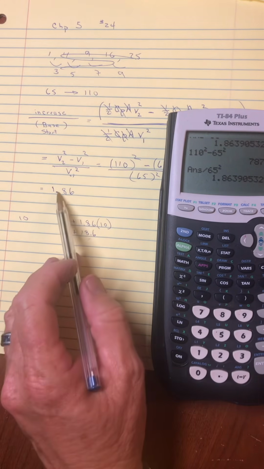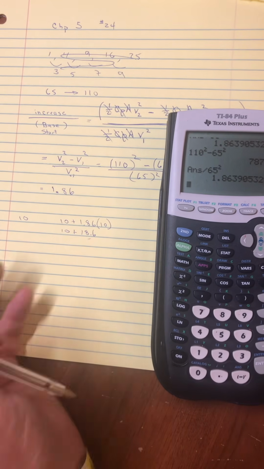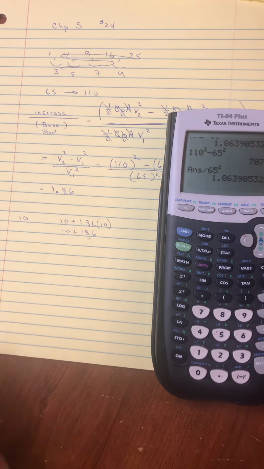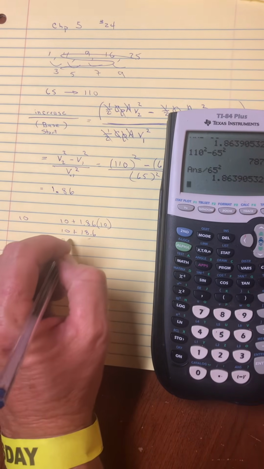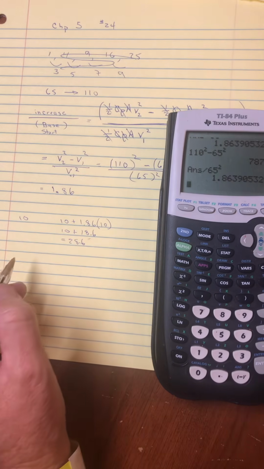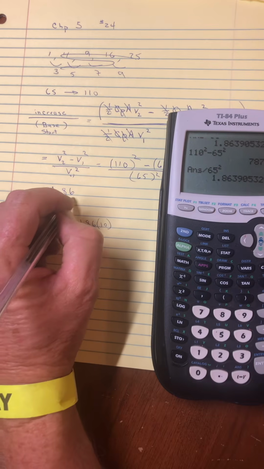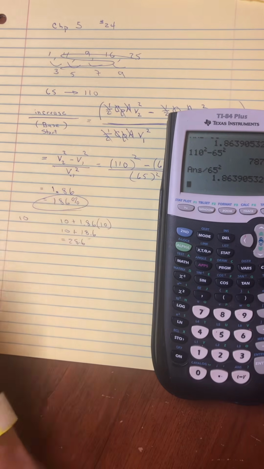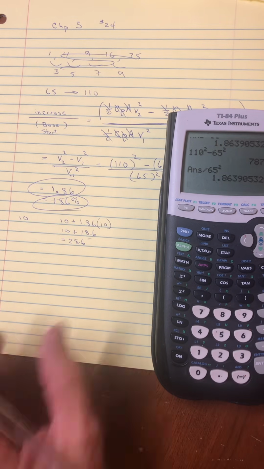If the increase was a factor of 1, that would say it's double, an increase of 100%. But this, it's way more, 186%. And of course, that's how you write a percentage. So there's our increase. All right, hope that helps.